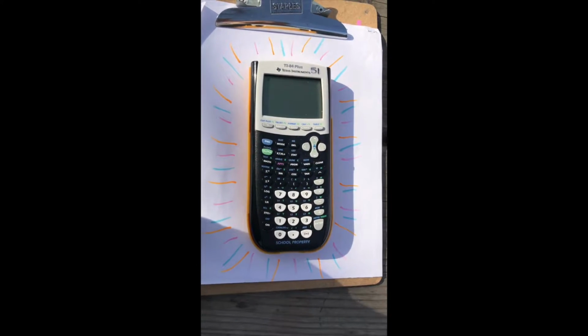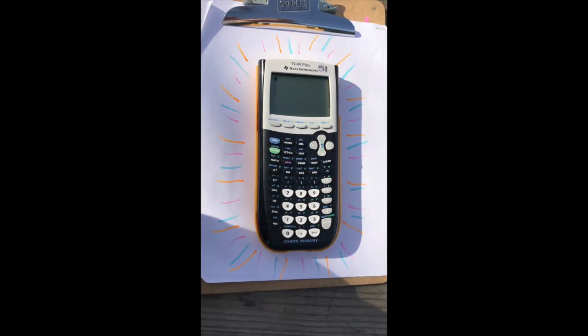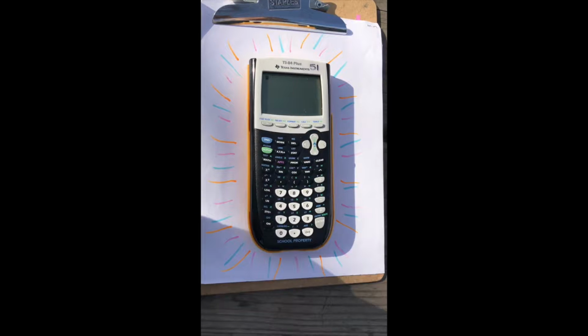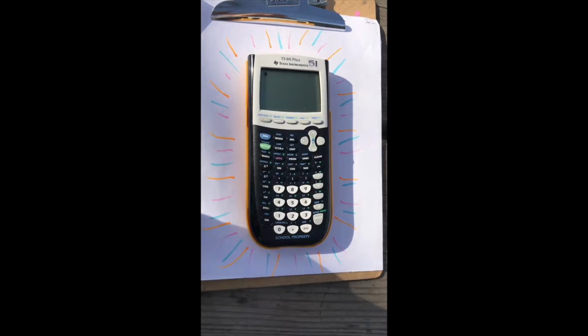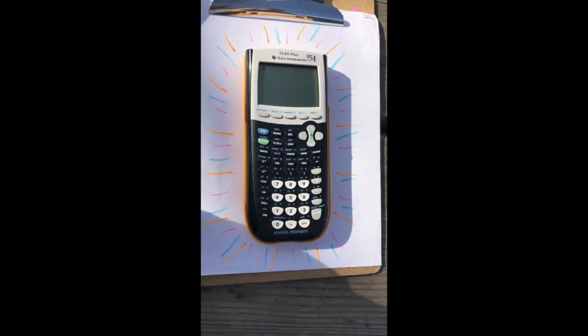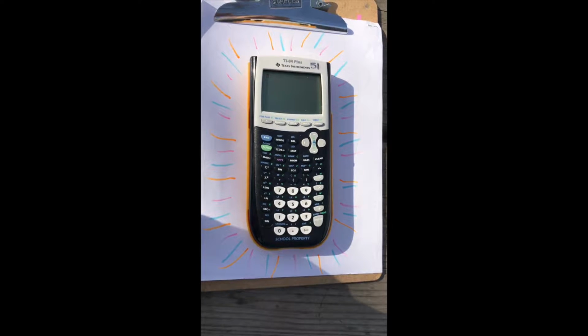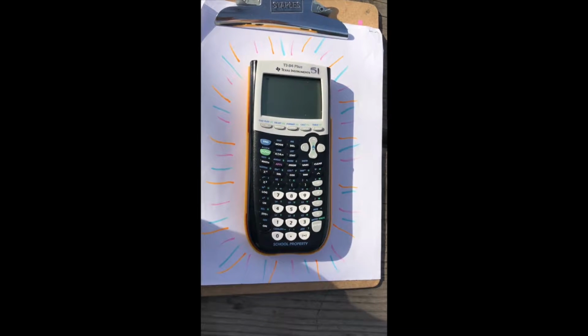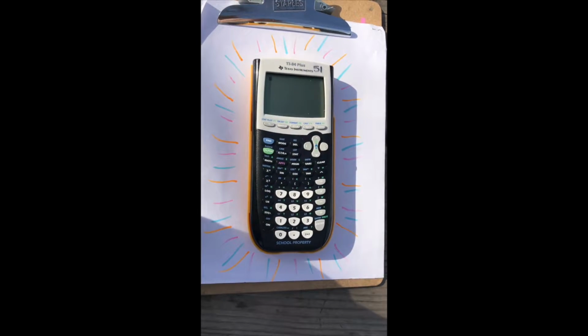Boom. Today we'll be graphing a simple parabola and teaching you how to find certain points such as the vertex, intercepts, and other cool things that you can do on the graphing calculator.